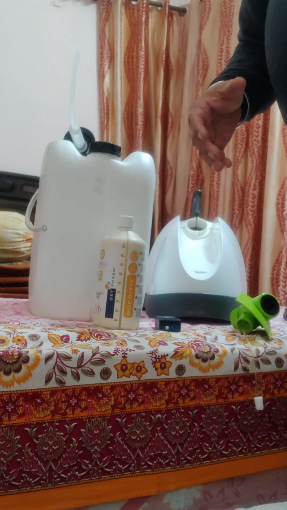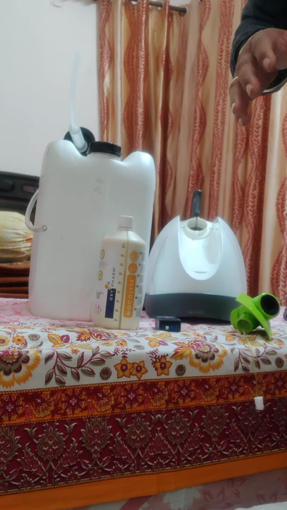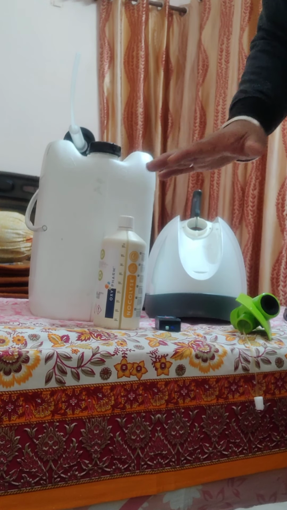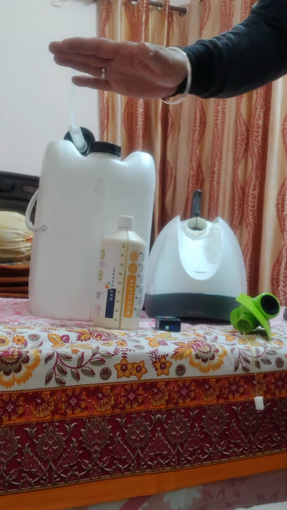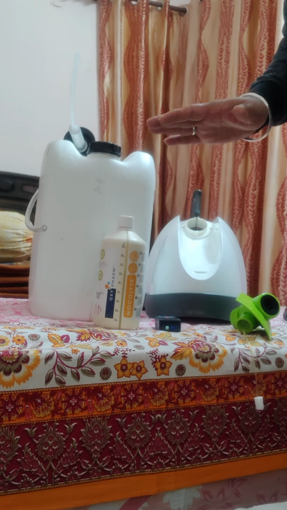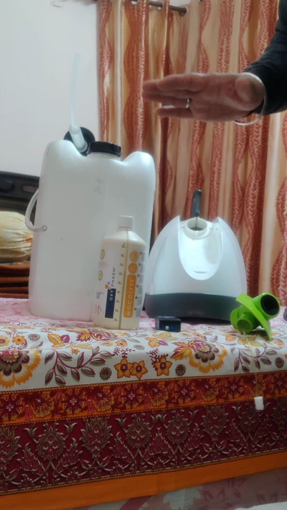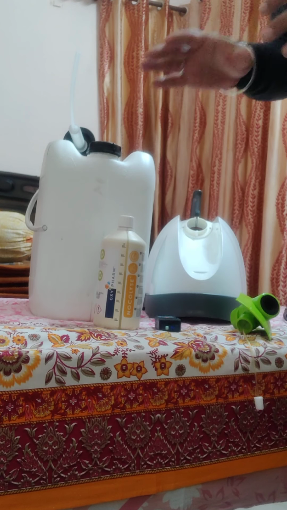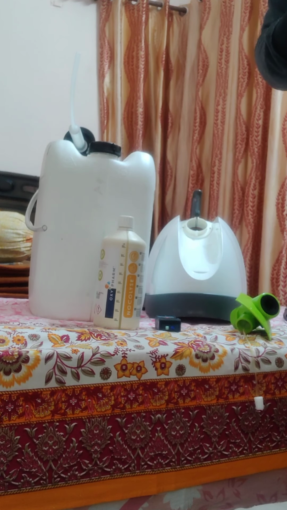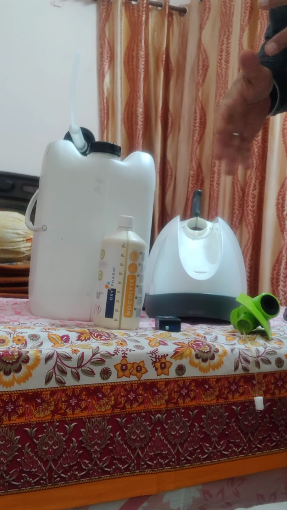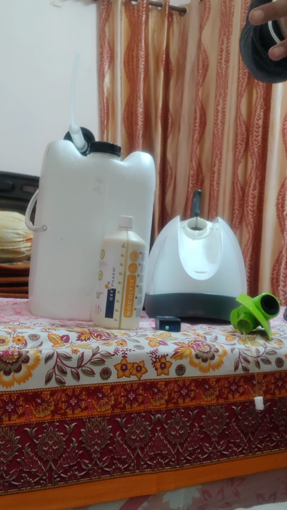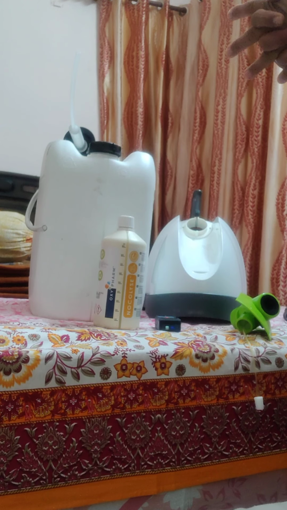So when it comes to 27, you can round that figure to 30 or 35 depending upon the various equipment or tables, chairs or other furniture lying in the room. If there are more tables and other appliances, then you can increase the dose to 30 or 35 cubic meters.